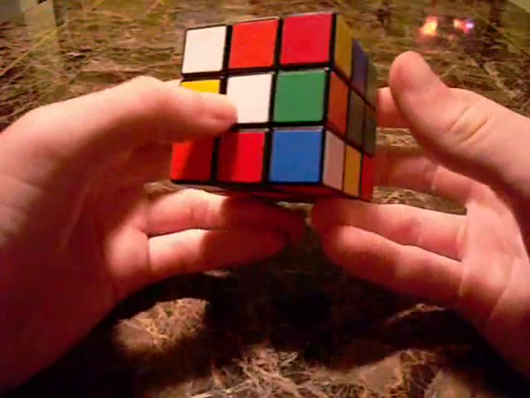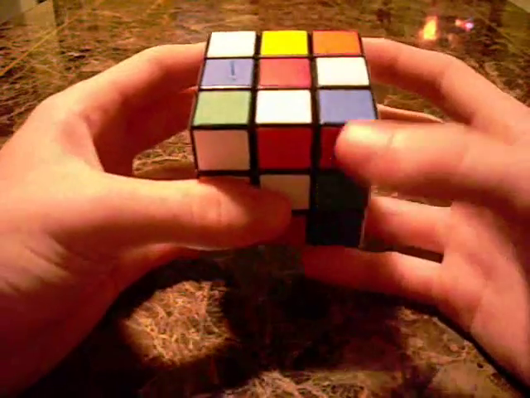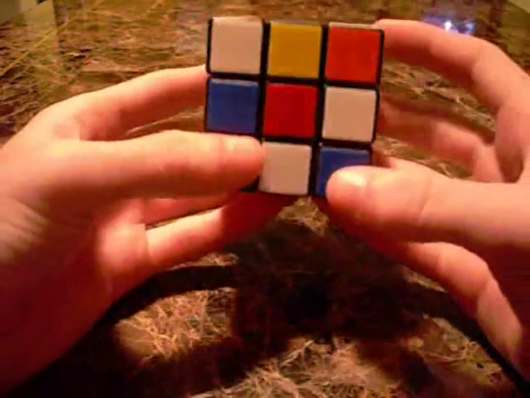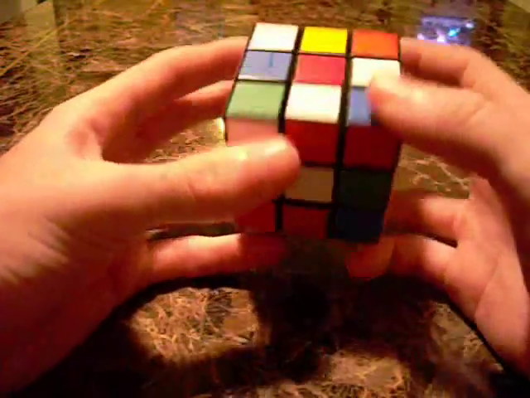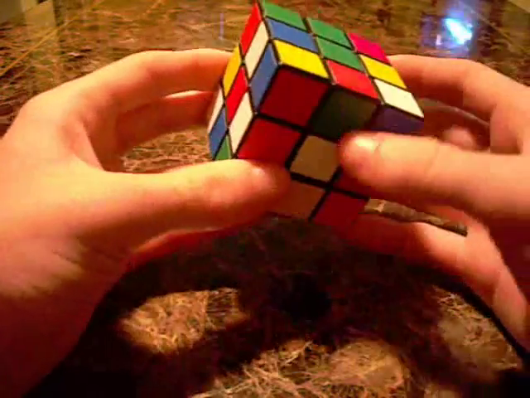So we're going to solve the cross. There's no algorithms for the steps, and it's the easiest step. You're just moving 4 edge pieces into the correct spots. So we're going to look at the cube. So I see the white-blue edge right here.